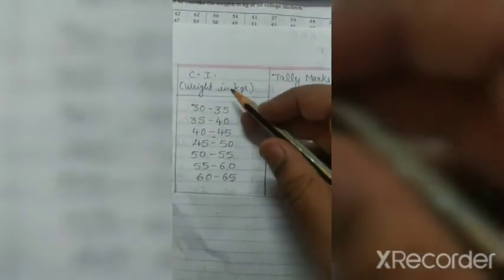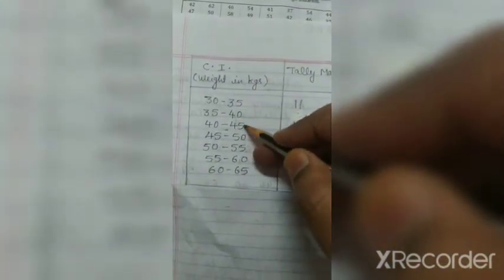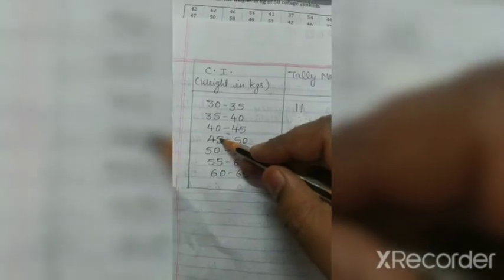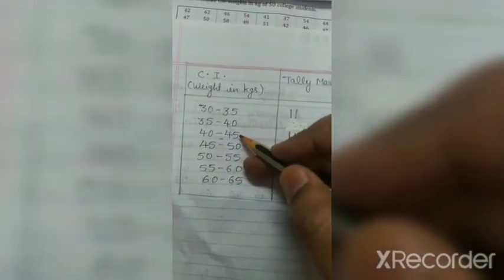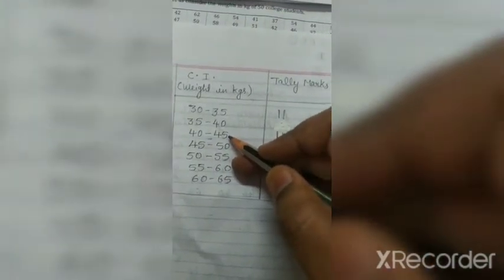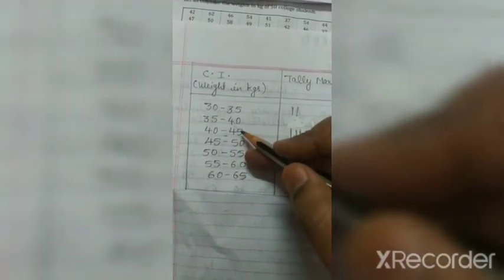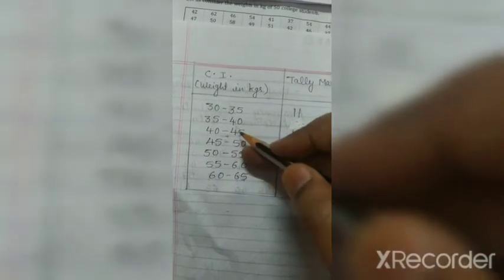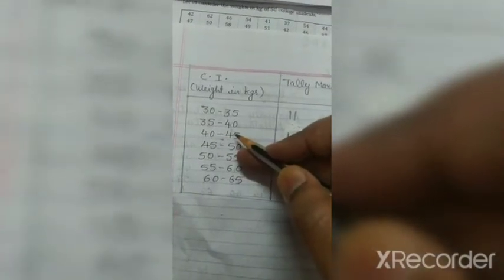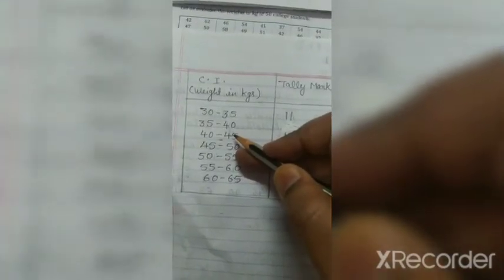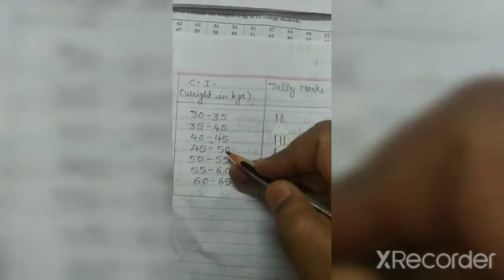Next one is 45. Now where will 45 come? 45 is here as well as here. I've already told that in statistics we are dealing with exclusive class intervals, that is less than class intervals. So your reading of this class interval will be like that: 40 to less than 45. Less than 45 values will come here. 45 will not come here. So 45 to less than 50 will come here.